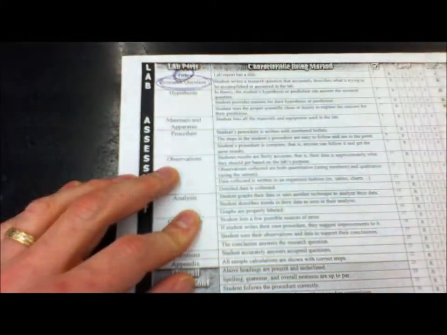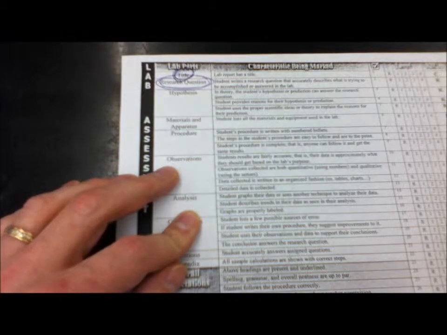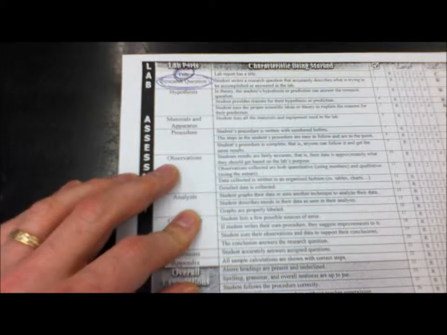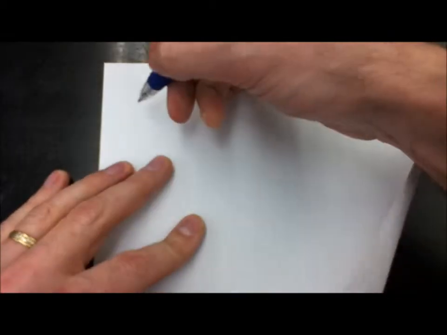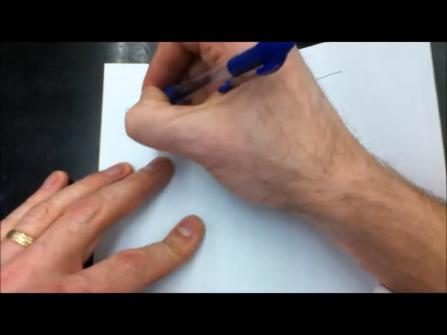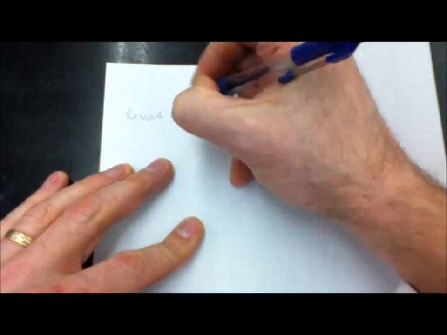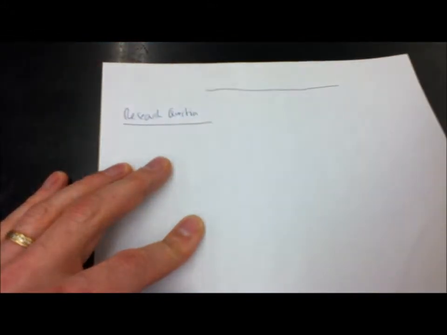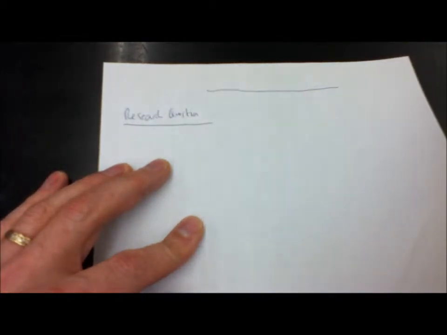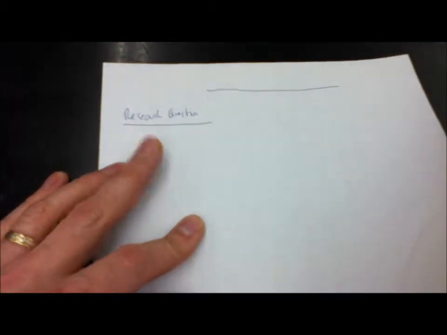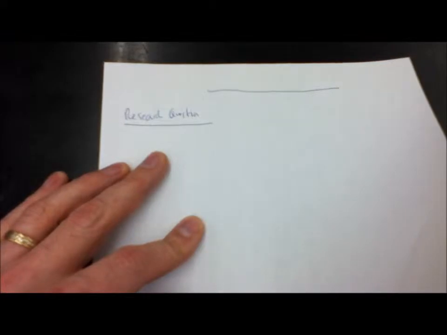Again, the research question is found on your lab handout. Go find it. So on your lab report, what you're going to do is have a heading, research question, and underneath that heading, you're going to write out the research question. So basically, you're just transferring it from your lab handout to your actual lab report.